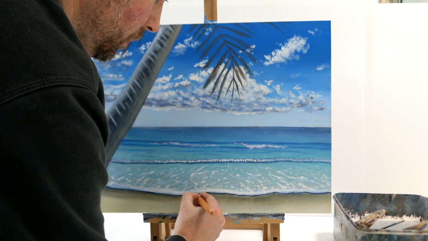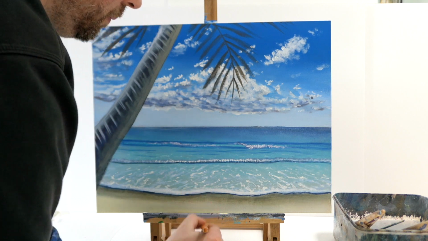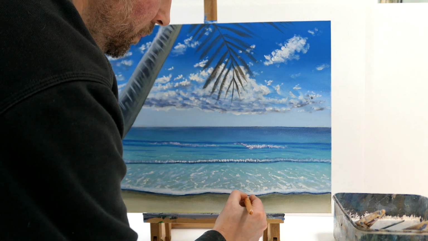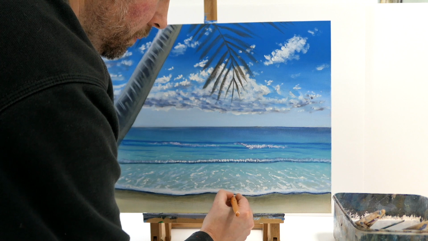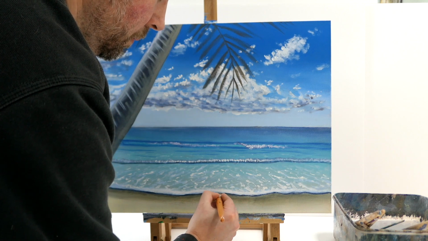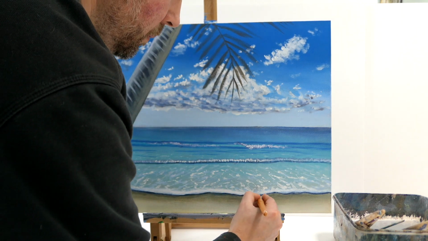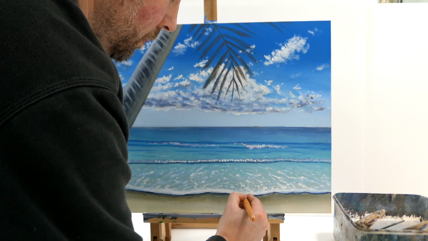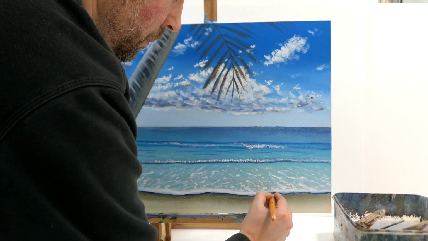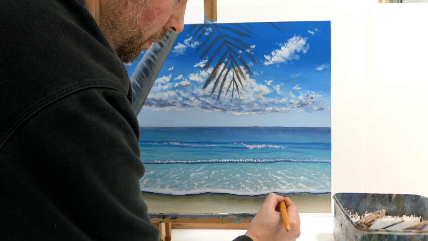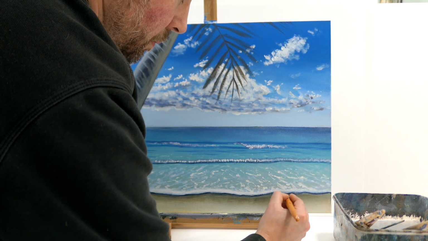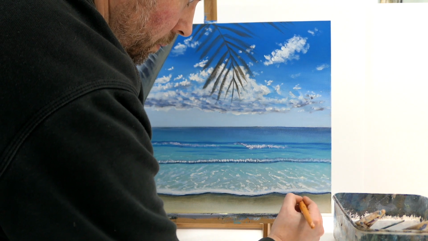And to push something back, you want to have them more blue. So if you've watched the previous tutorials, we always make the faraway mountains and things nice and blue. So cobalt blue is really, really good for that. So all I'm doing, I'm just using this flat edge of my brush just to outline this area and make it a lot more dark.